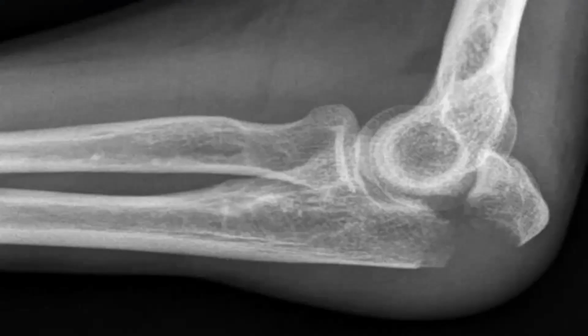What is the problem here? Olecranon fracture of the ulna. Olecranon fracture. Okay. What about the radial head? Intact. What about joint congruity? Normal. So the curve is normal, right? The curve here is normal also.